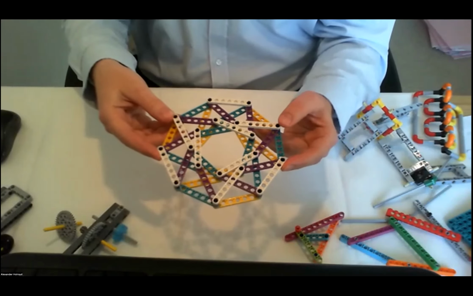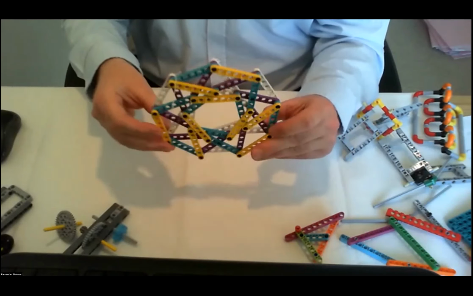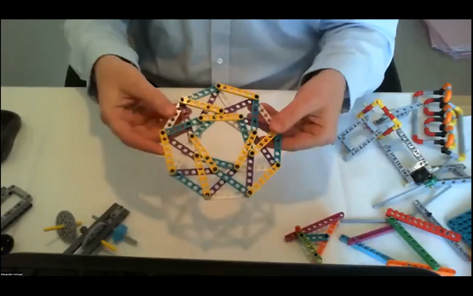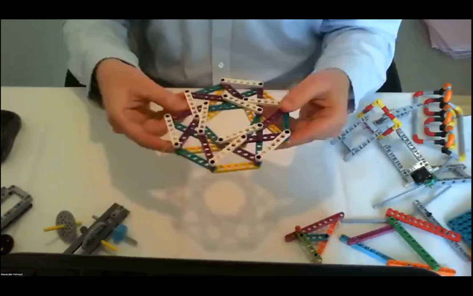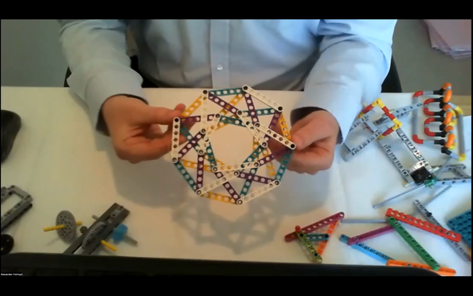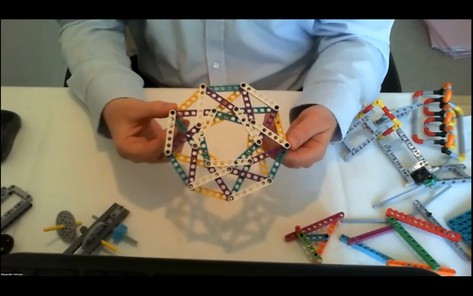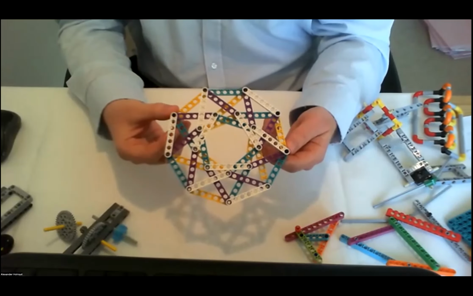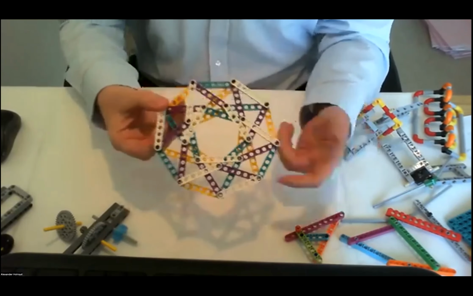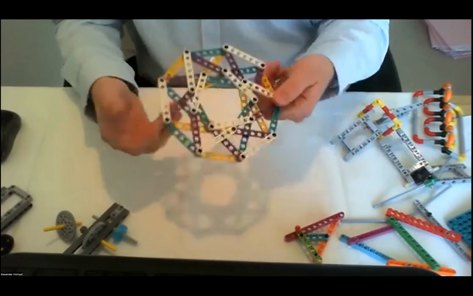All the struts are the same length. So the things you can construct using rigid bracing are strictly more than the things you can construct using ruler and compass. So you can get a regular nonagon, for instance.